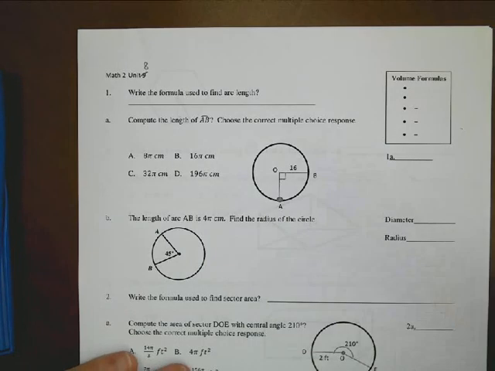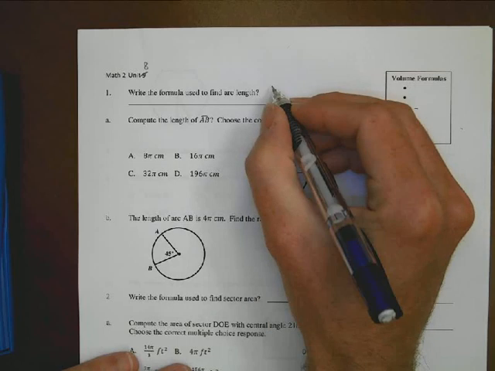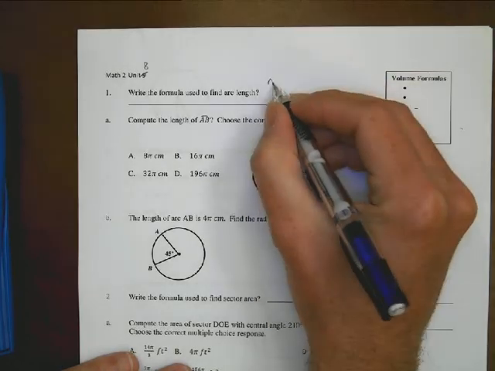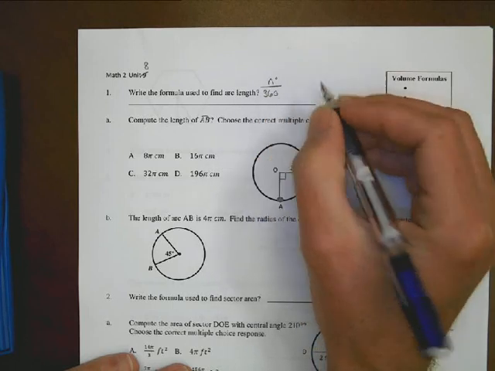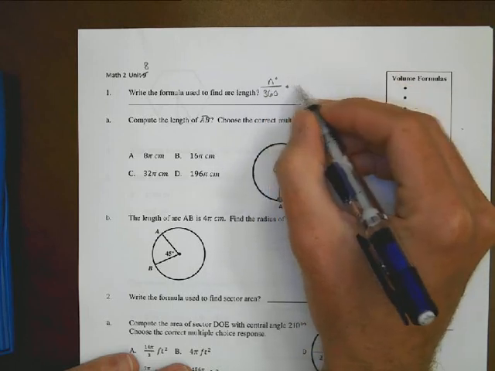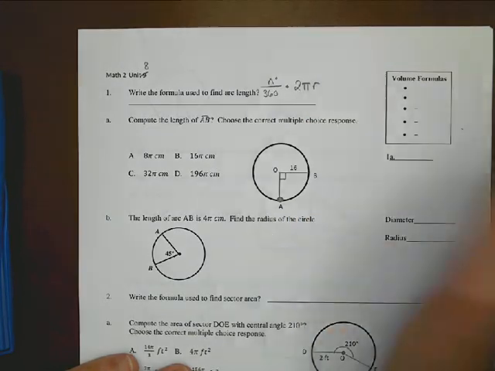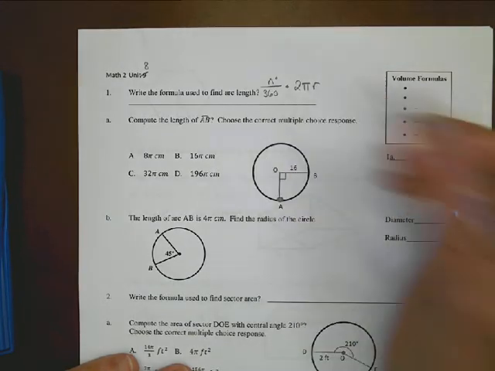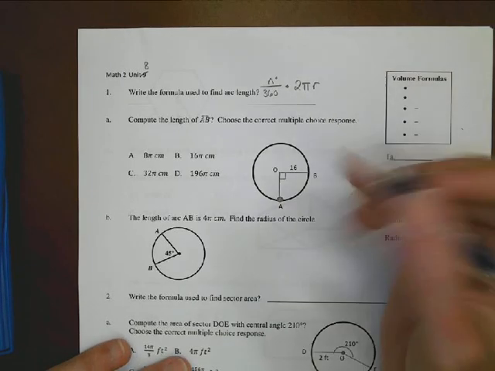You need to just memorize these things, okay? The formula for the arc length is the arc we're looking at, that degree, so what fraction of the circle, times our circumference formula, 2 pi r, or 2 times pi times the radius. If you want to just use diameter times pi, that's fine too. I always just use radius, okay?